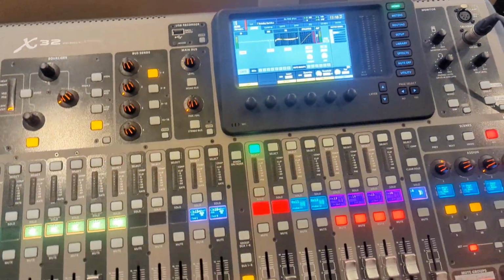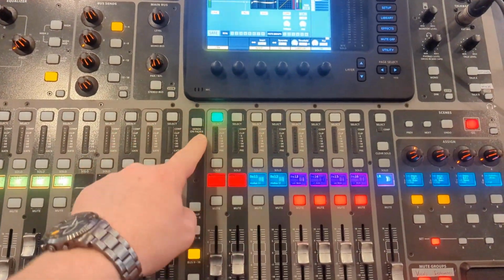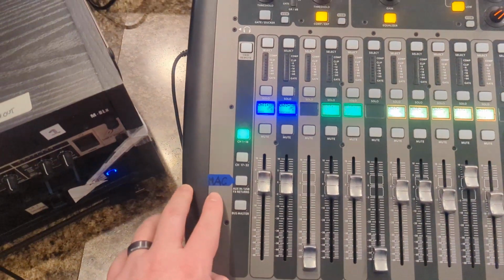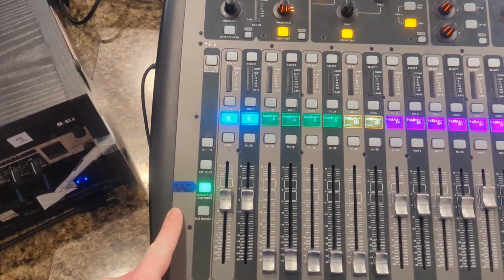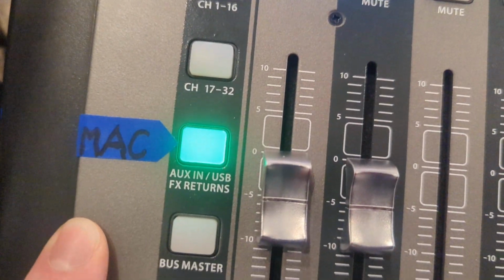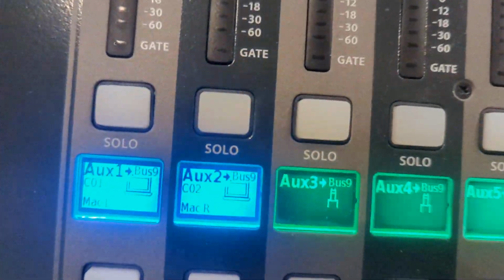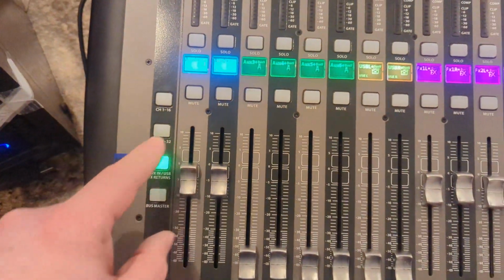So I just made some changes and I wanted to run through them with y'all. The Mac audio is now in the aux section. There are the Mac left and right sliders.